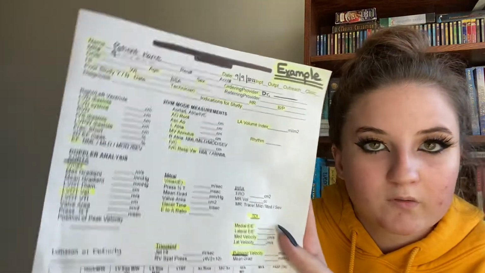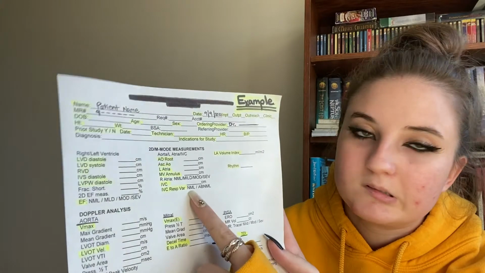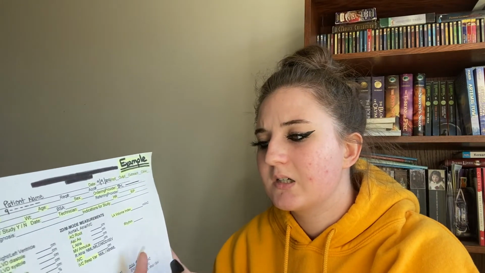And when you're watching your IVC, obviously you would circle normal for the respiratory variation. If they have problems and it doesn't collapse, then you would circle abnormal. The majority of the time, they're going to collapse. What I'm trying to say is, you don't really have to write it on here if they collapse or not, because you're just going to write it in their chart, and the doctor already knows, more or less.